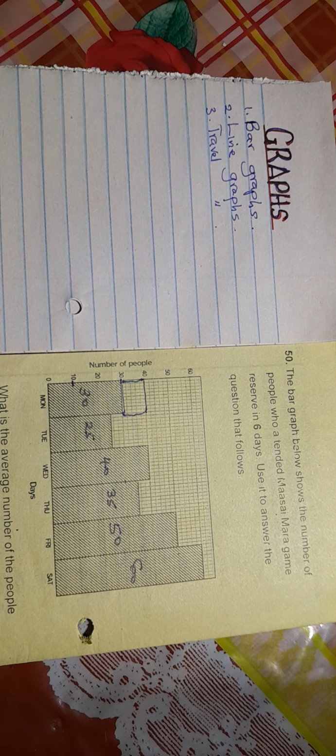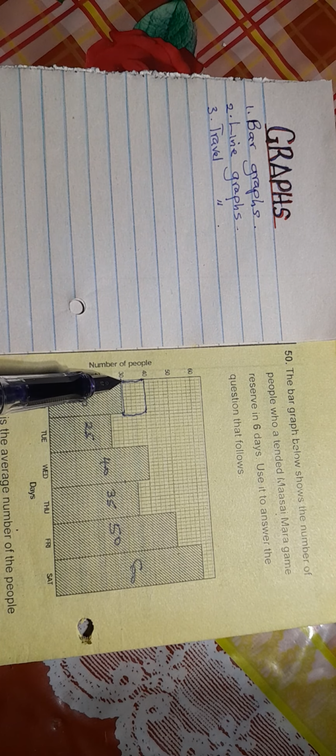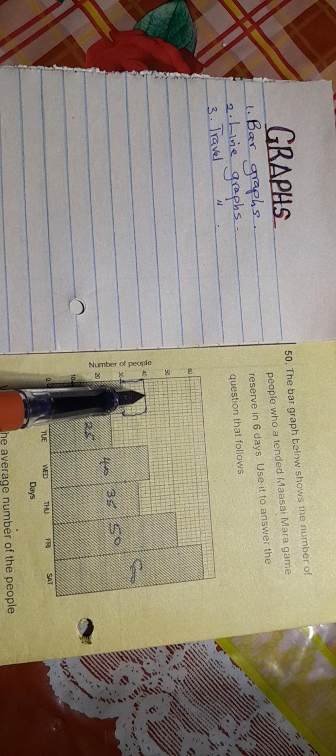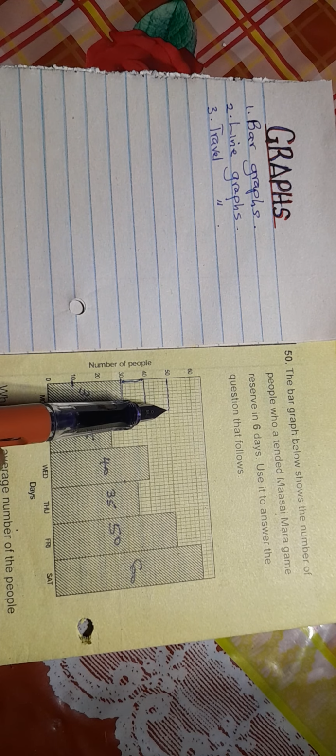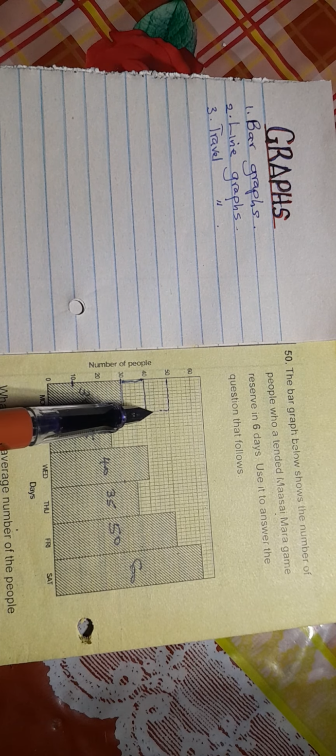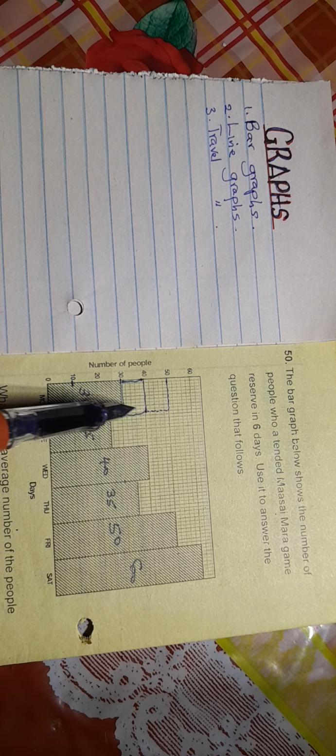A graph is drawn on graph papers, and usually a graph paper has small and big squares. So the big square in a graph measures 1 centimeter by 1 centimeter. So that is one thing that a candidate must know.